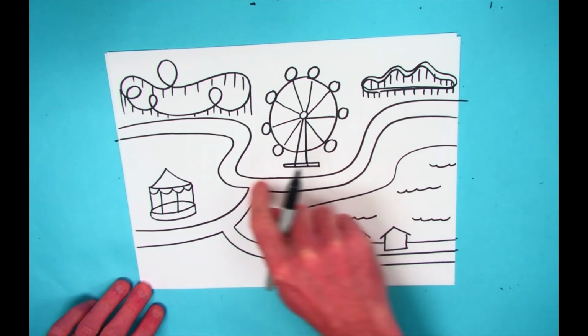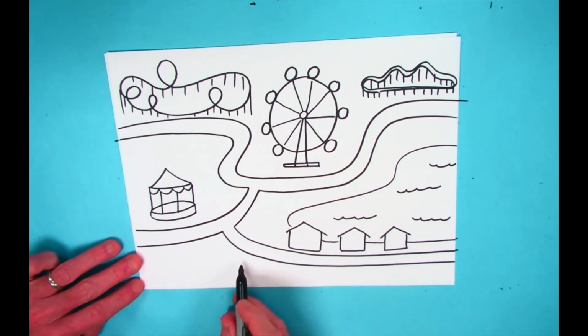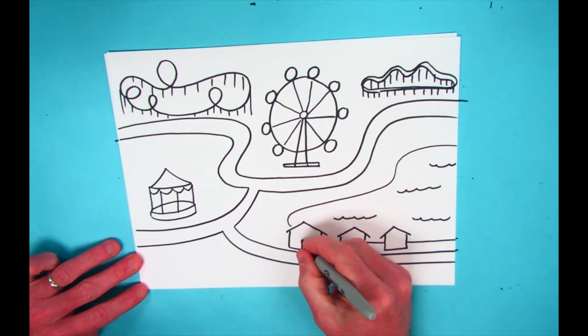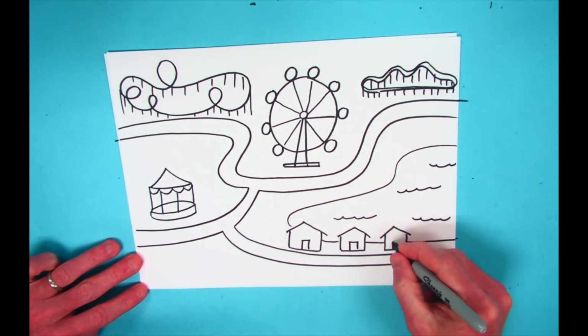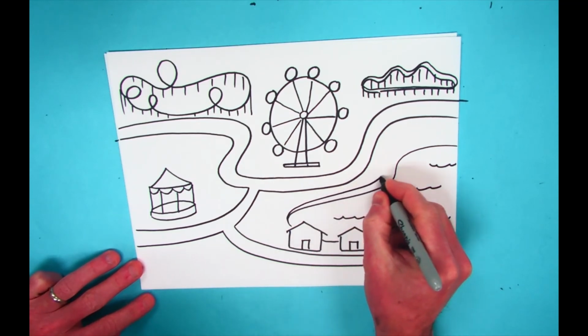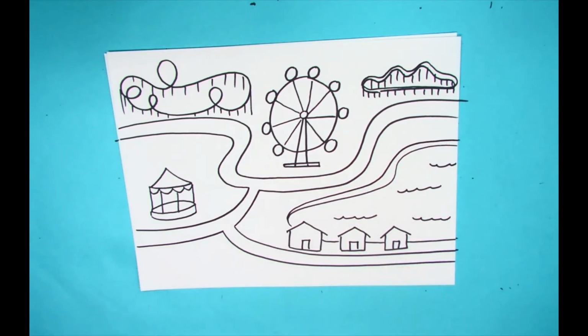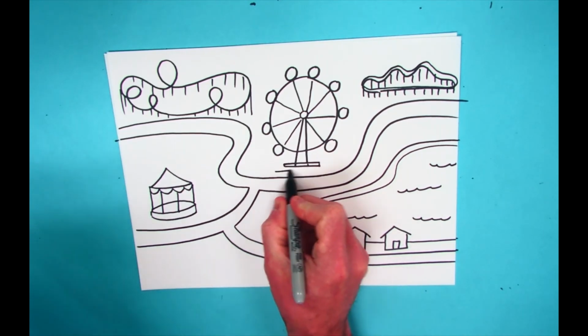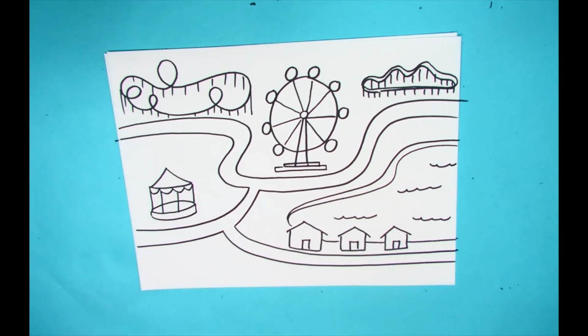Maybe you could draw people walking around. You could come up with a name for your park. Can you think of a cool name for my park? Oh, of course, Walt Disney named his after his own last name, so maybe it could be called Craigland or Craig World. That sounds silly, but you can come up with a name for your own, and I hope you have fun with this, and I'm sure yours will turn out differently than mine, but it'll be great. Have a good time.